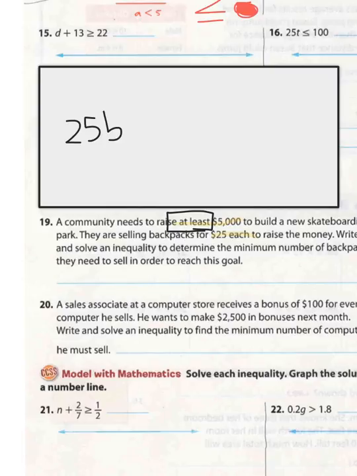At least. Well, it's saying that we're going to have $5,000, and that $5,000 is the minimum number that we can get, right? Because that's at least. Can this number be bigger than $5,000? It can, right? Because it says at least.